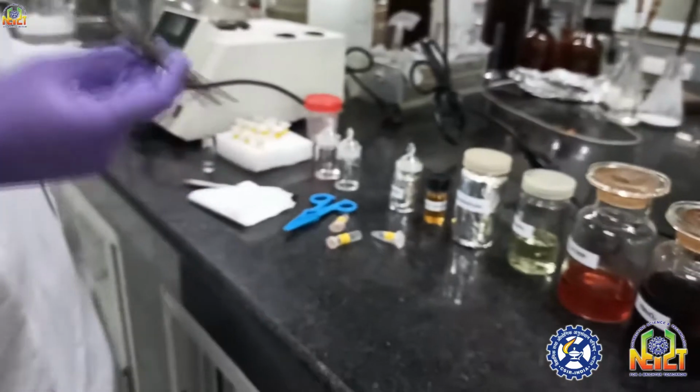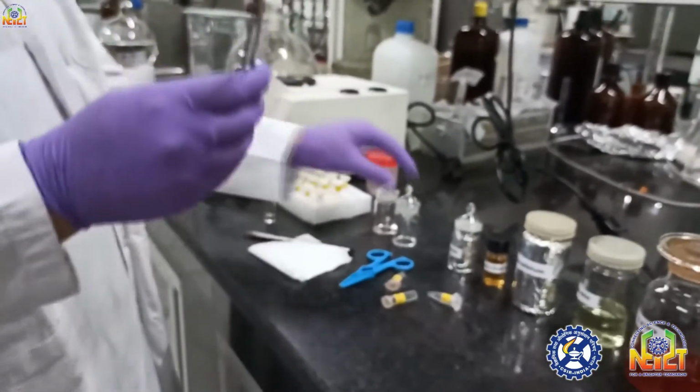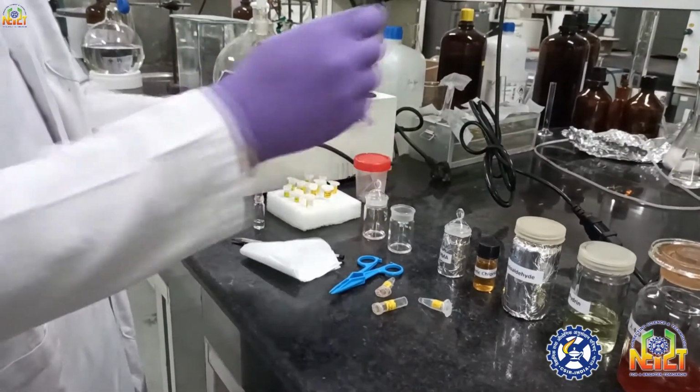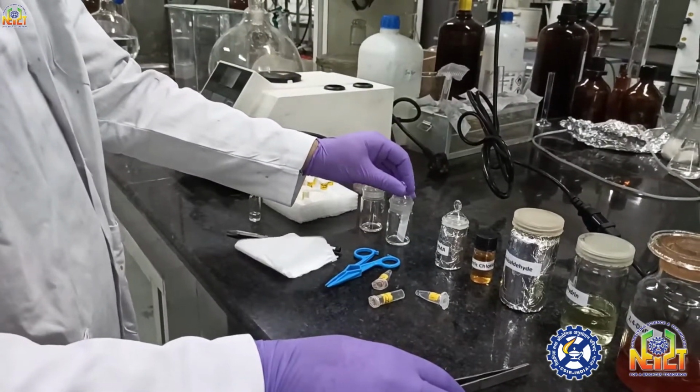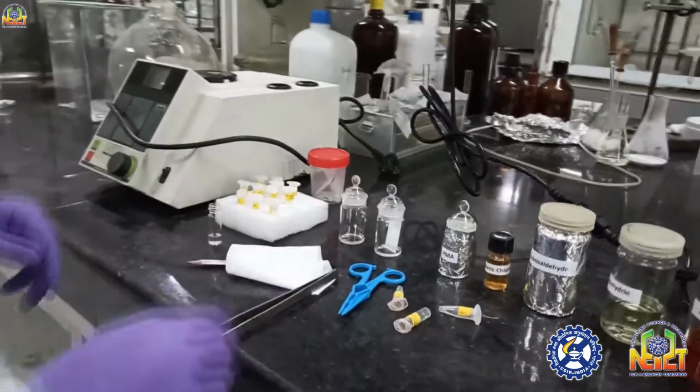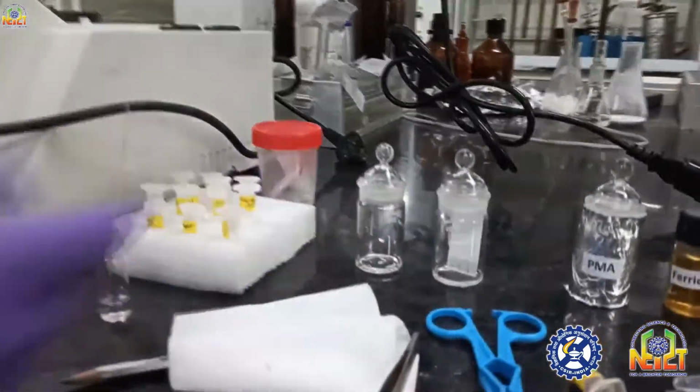Now I will run the TLC in an appropriate solvent system. Just hold the TLC plate with forceps and keep it in the TLC chamber. All the time you have to use a closed TLC chamber.